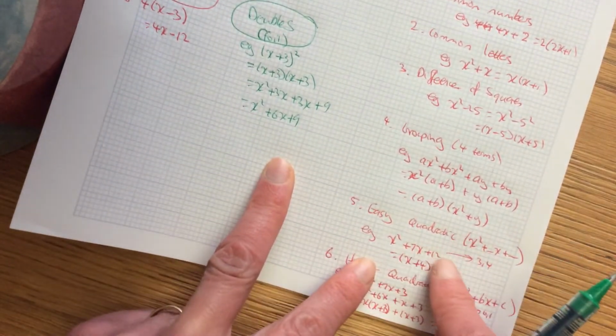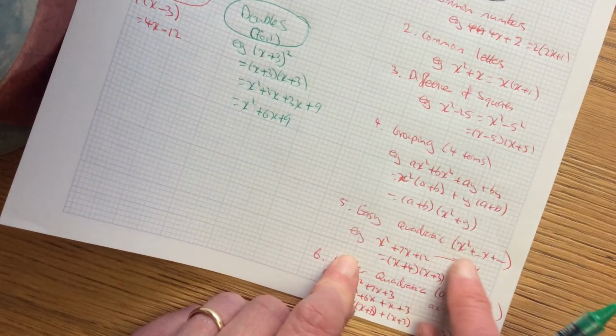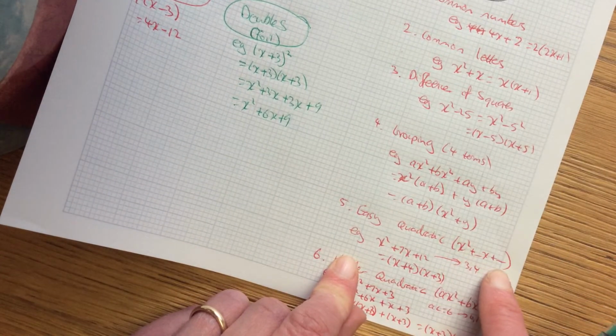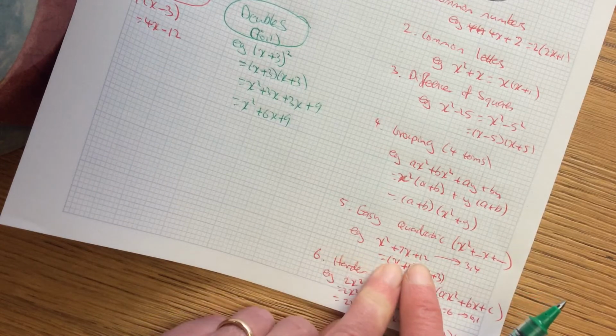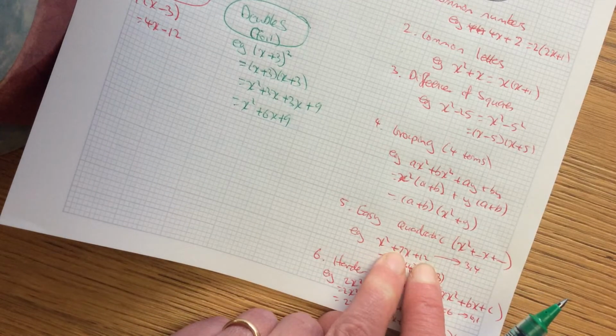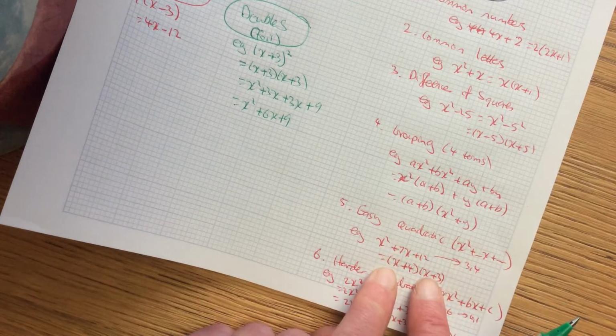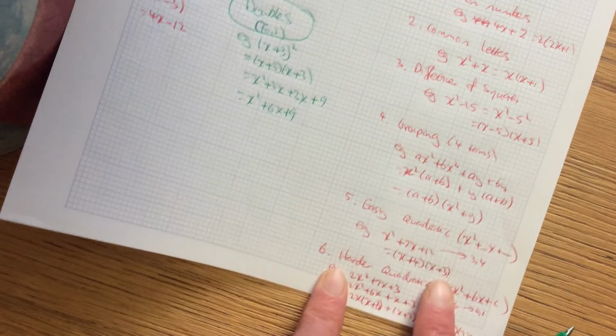The easy quadratics are the ones that go x squared plus something x plus something. So if you look at this wee easy one here, these are the ones where what multiplies to give the end and adds to give the middle, 3 and 4. So it's x plus 4, x plus 3.